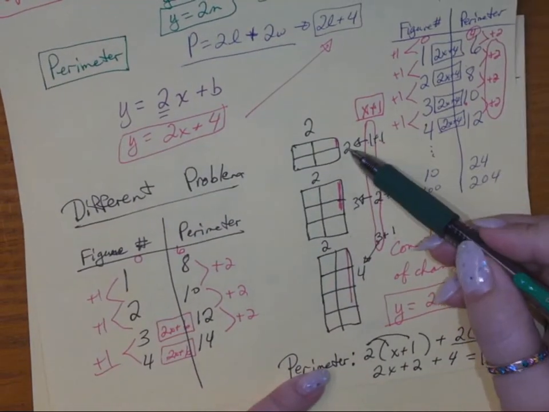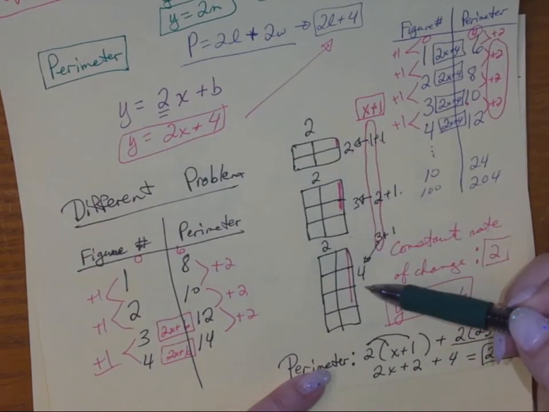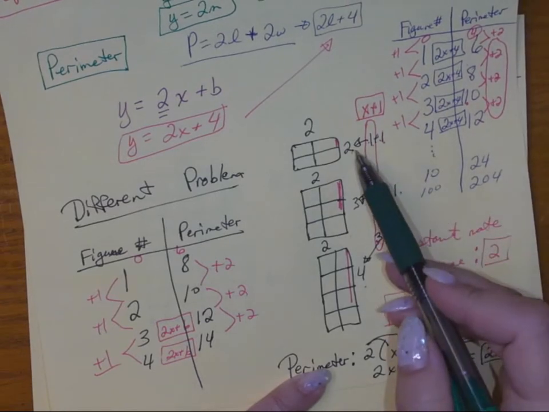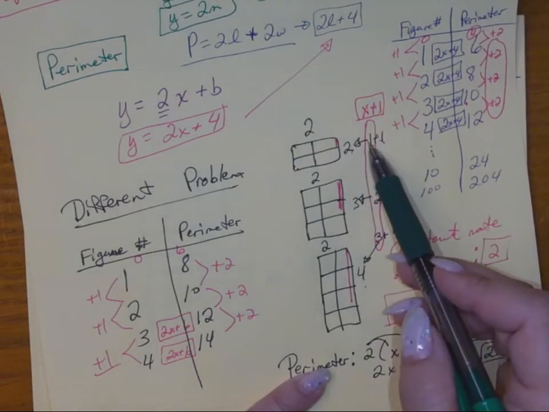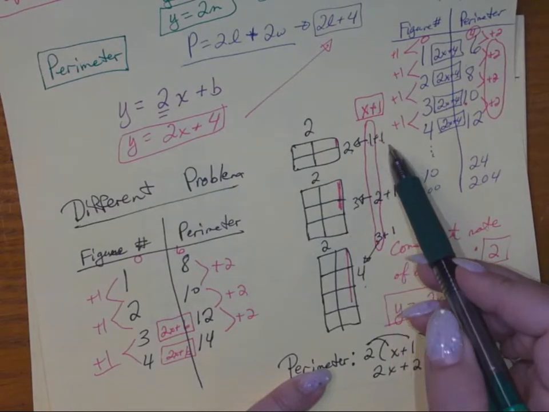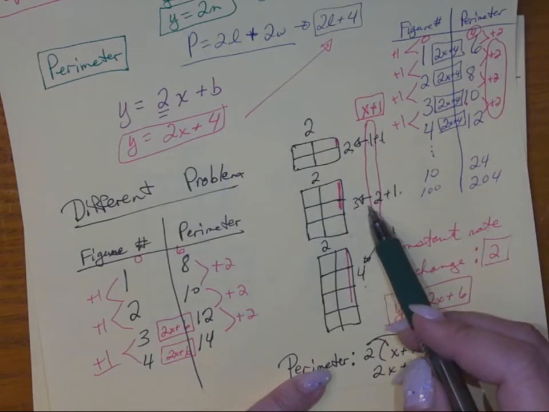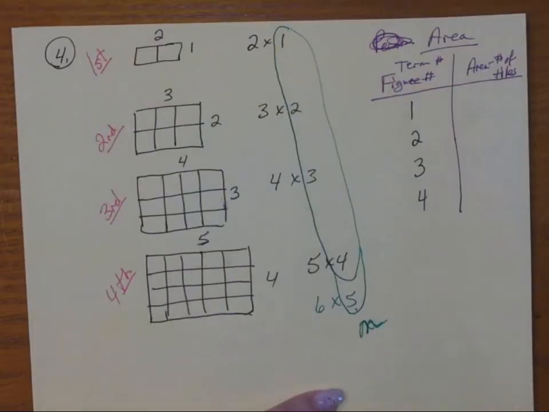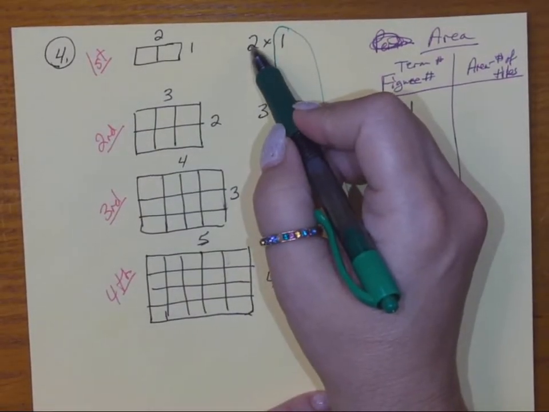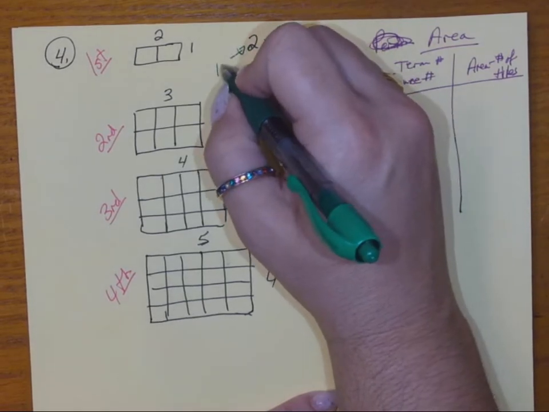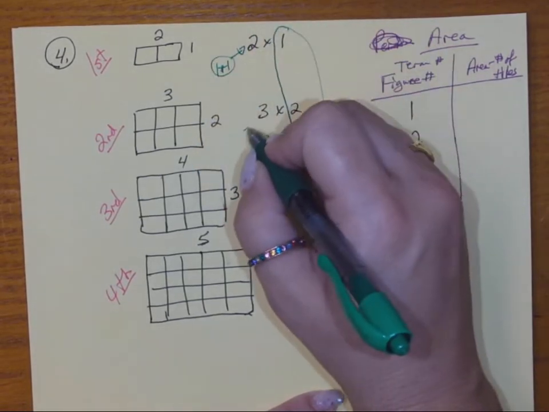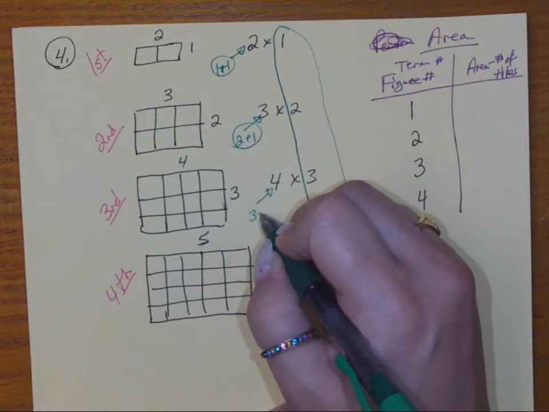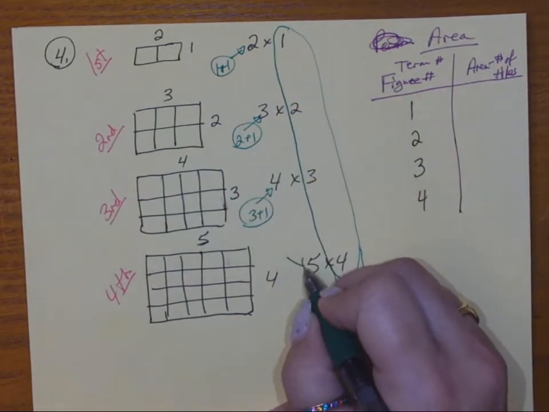Right here, we had 2 down, 3 down, 4 down, right? And I said the 2, how does that relate to the first figure? Well, it's the first figure plus 1. 3, how does that relate to the second figure? Well, it's the second term plus 1. Third term plus 1. Let's see if we can do that. Is this 1 plus 1? Yeah. Is this 2 plus 1? Yep. Is this 3 plus 1? Yep. And so on and so forth, right?